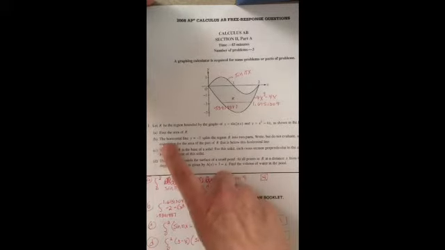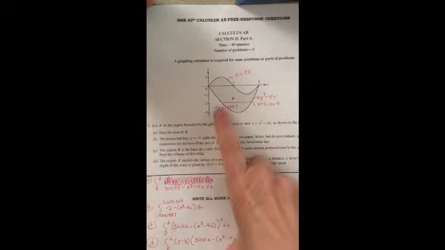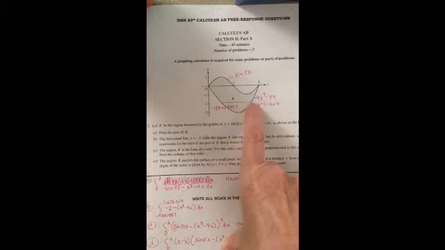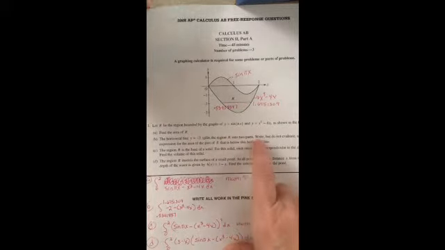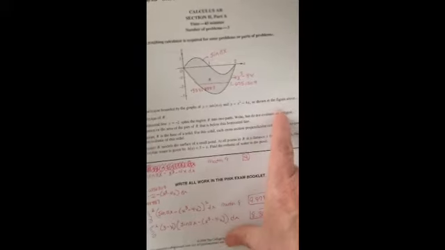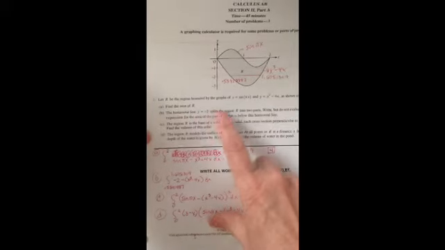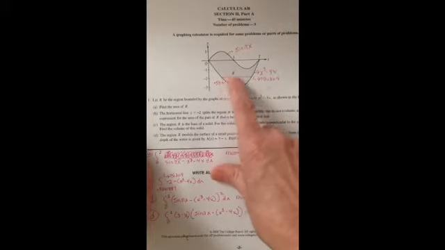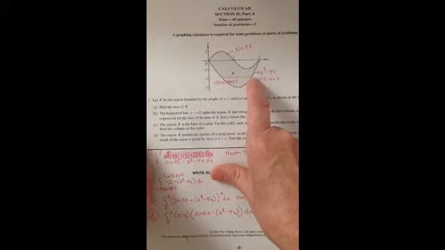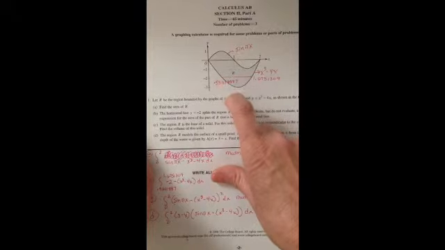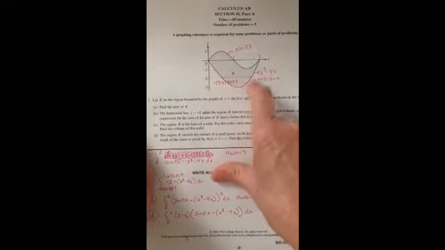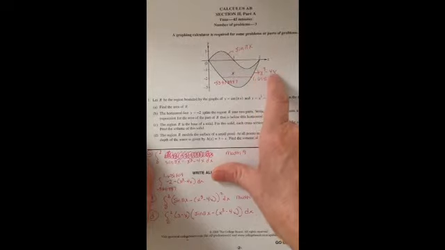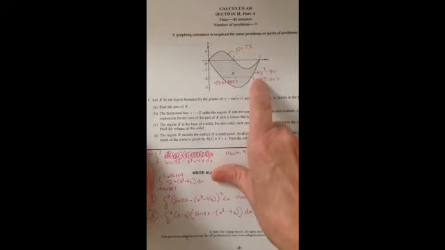Now it says the horizontal line y equals negative 2, which is right here, splits the region into two parts. Write but do not evaluate an integral for the area of part R that is below the horizontal line. So the first thing you've got to do is put in your calculator y equals negative 2, and you'll have this function right here, y equals x cubed minus 4x, and you want to find their intersections.